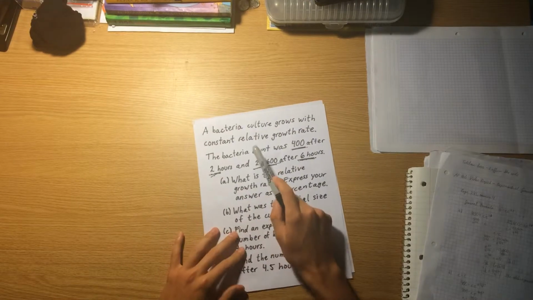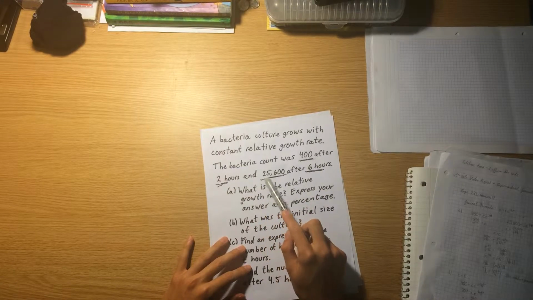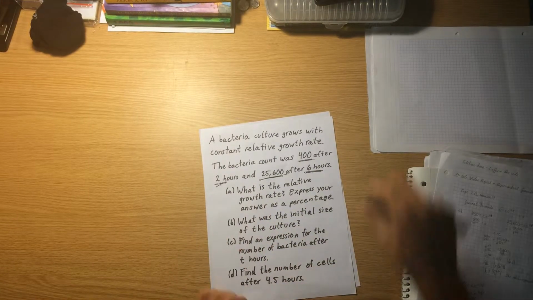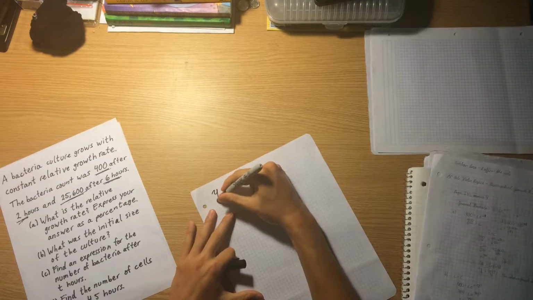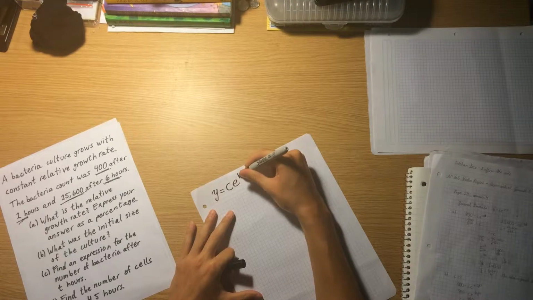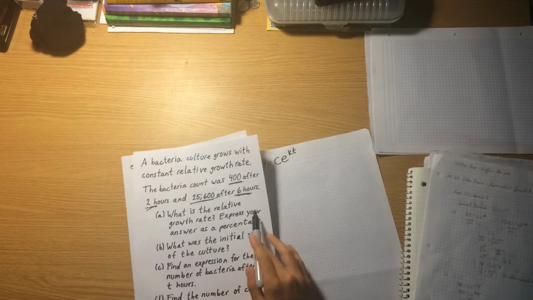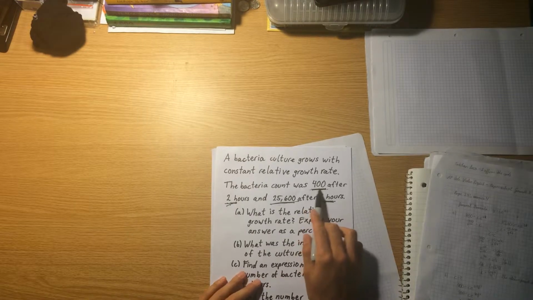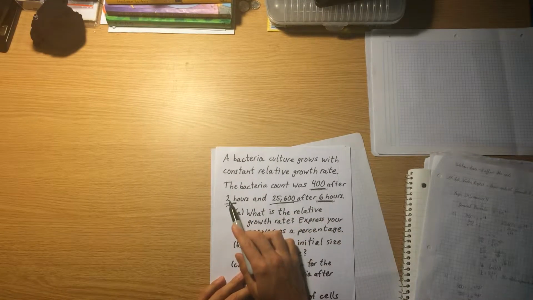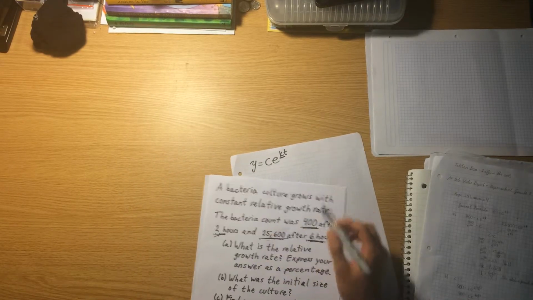A bacteria culture grows with constant relative growth rate. The bacteria count was 400 after 2 hours and 25,600 after 6 hours. First, let's solve A. What is the relative growth rate? So we have that the general formula is y is equal to c e to the kt. Now we have to find the relative growth rate, which is k. To do this, we have to take into account these pieces of information we have: 400 after 2 hours and 25,600 after 6 hours. And we plug in the numbers in two separate equations.